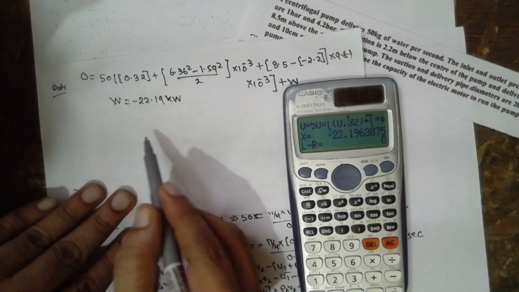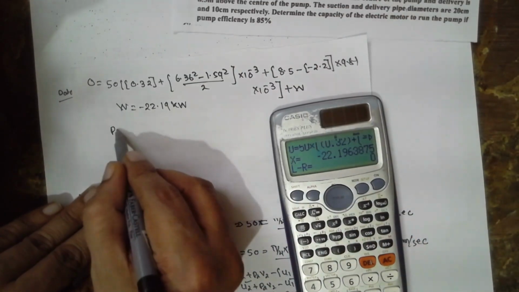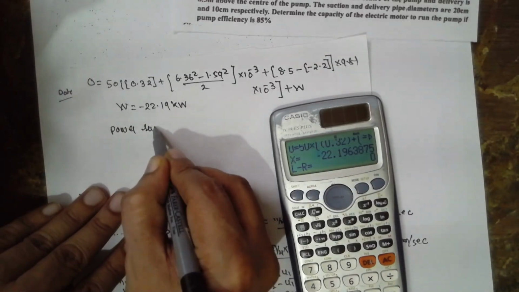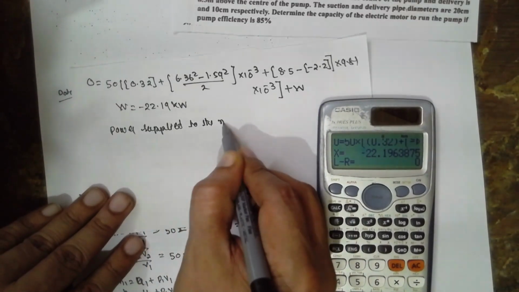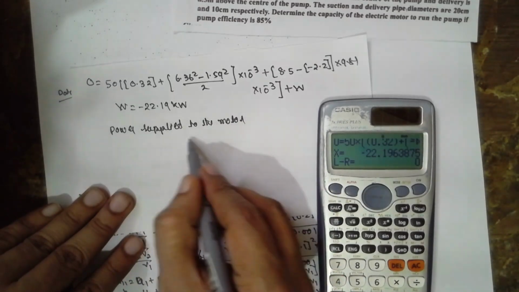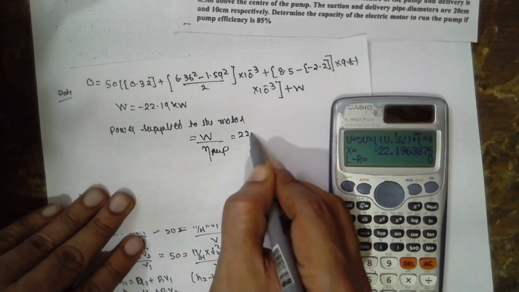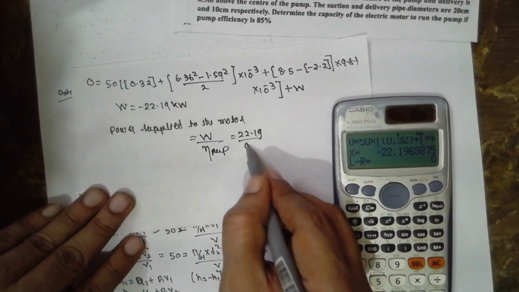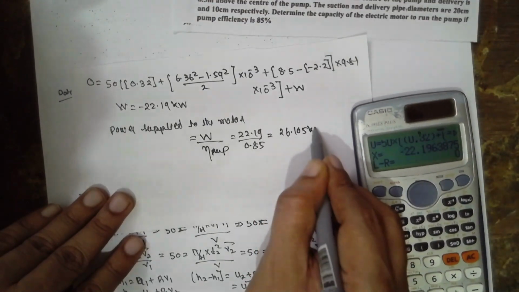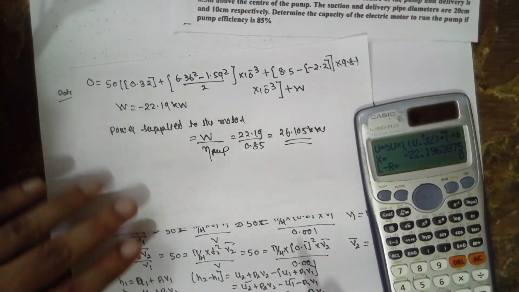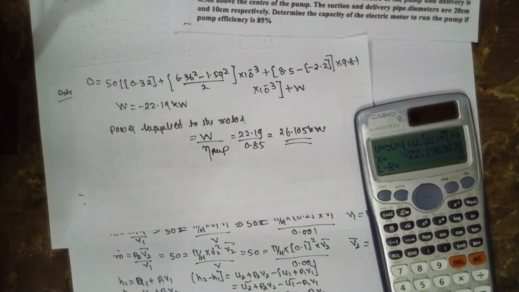Now further we have to convert in terms of efficiency. Therefore the power supplied to the motor is written as W divided by the pump efficiency eta: 22.19 divided by 0.85. It gives 26.105 kilowatt. This is the result obtained with respect to the motor.